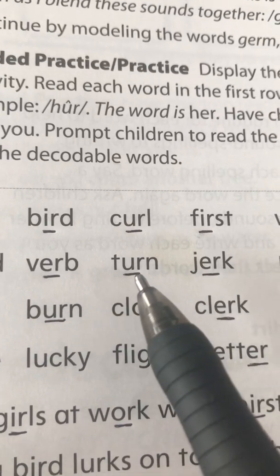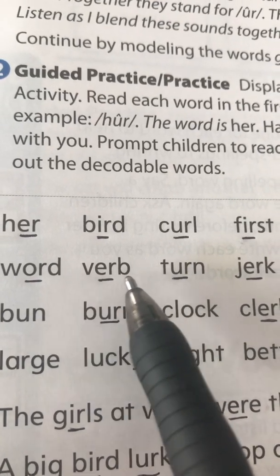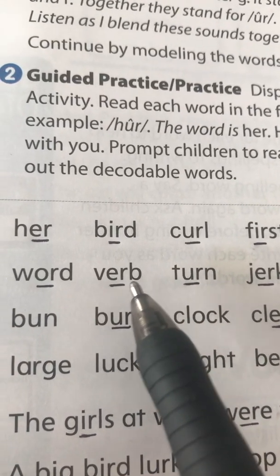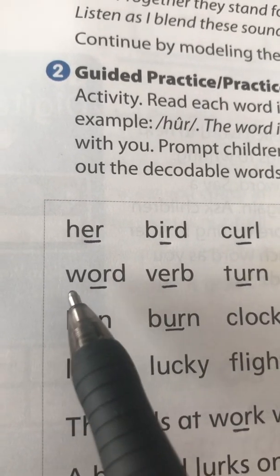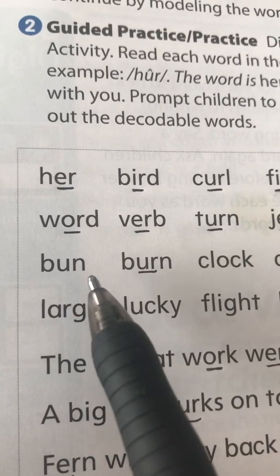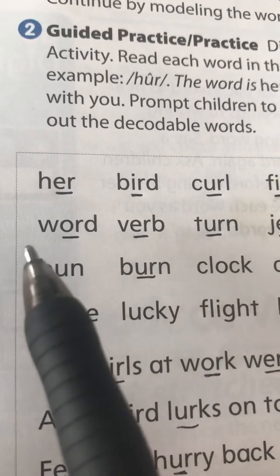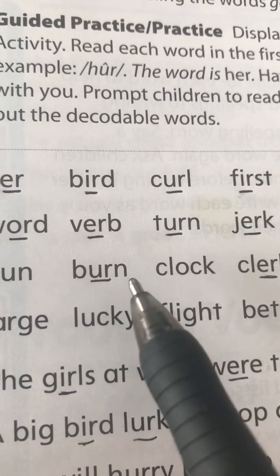Churn. Churn. Verb. Verb. Word. We're gonna go down. Bun. Does this have an R? No. Burn.